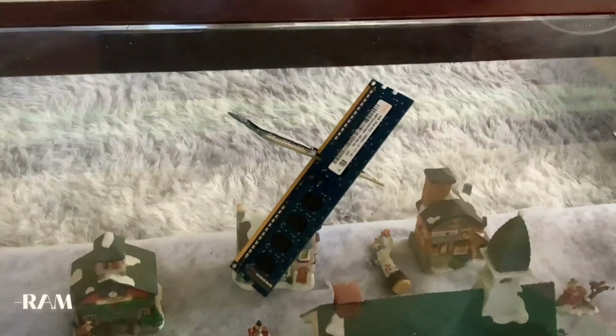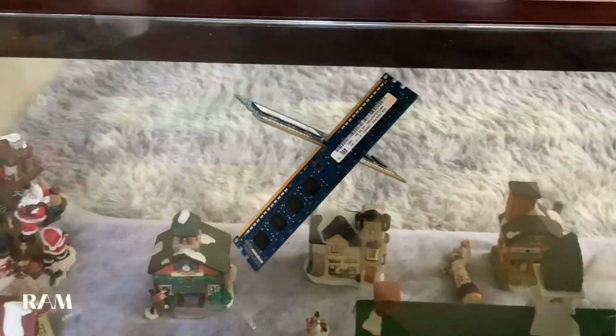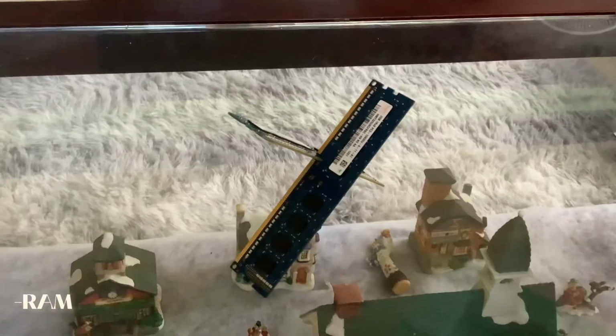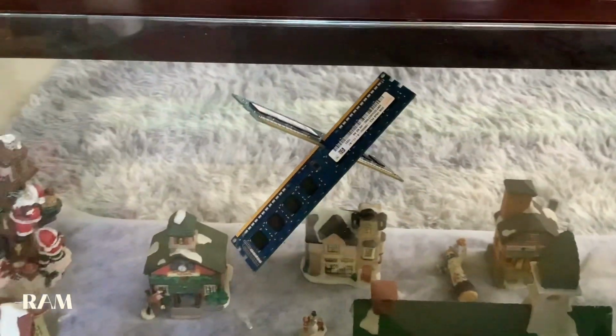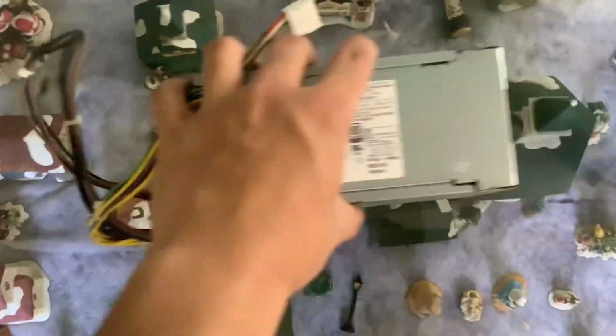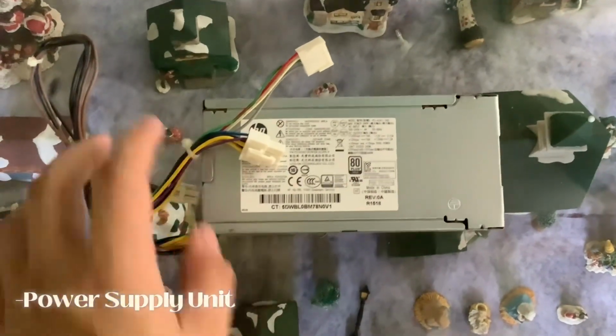Okay, now that I found the RAM, it is basically temporary storage that holds all the data that you're currently using. For example, the movement of your mouse, the inputs of your keyboard, and most importantly, the pictures you see on Facebook. Now, let's move to one of the most important parts of a computer, the power supply.